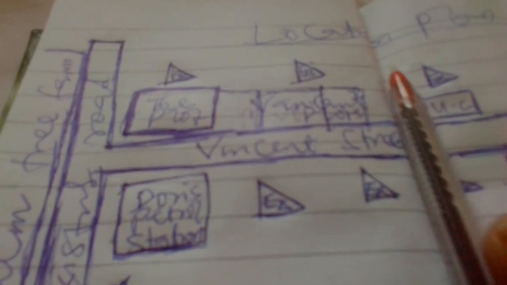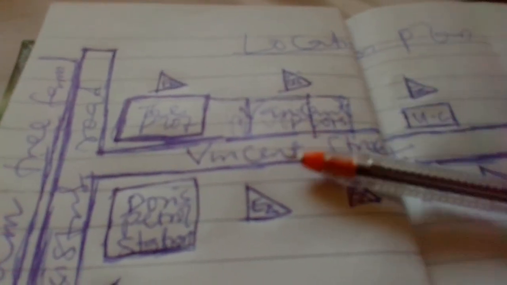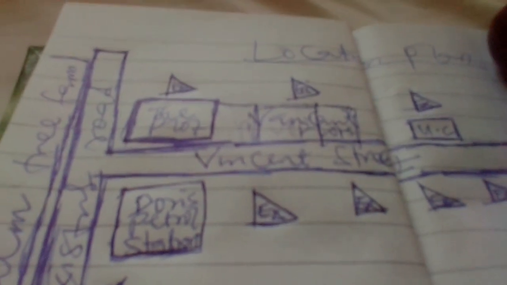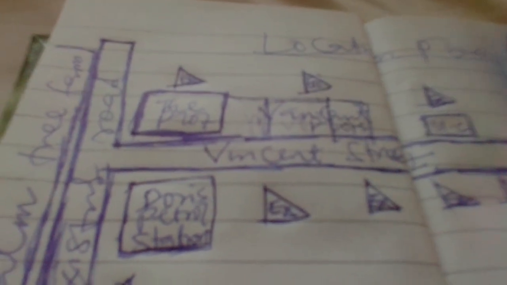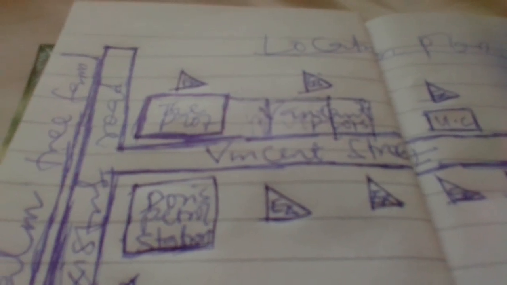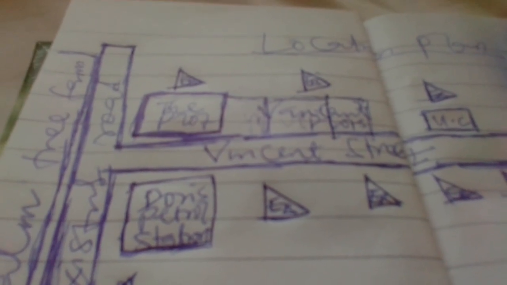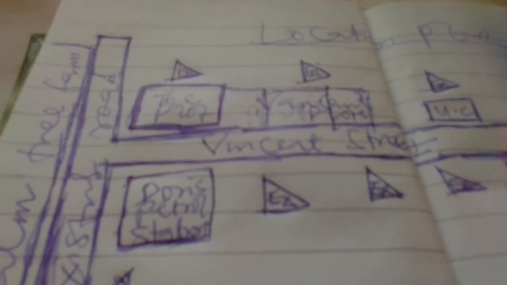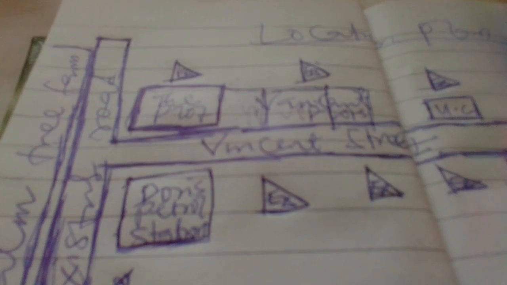Another thing you have to understand is the reason for you to do your site sketch, whatever you have on site, so that it will be easy for you to combine it with your Google map. You can go to where the site is on Google map, pin the point, and from there you can draw your location plan.